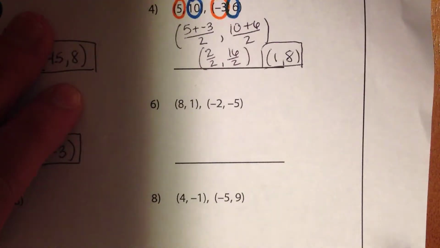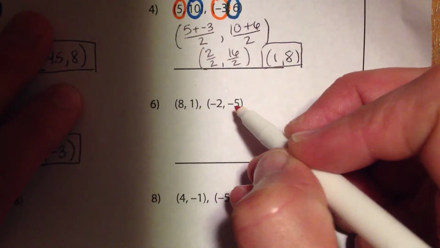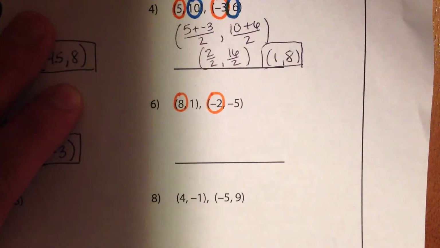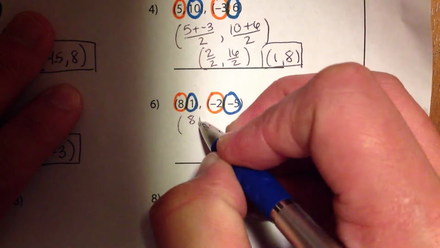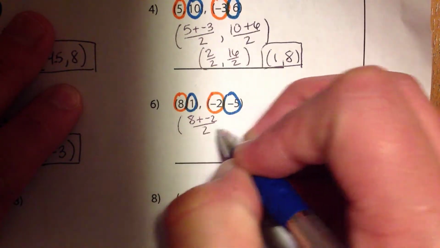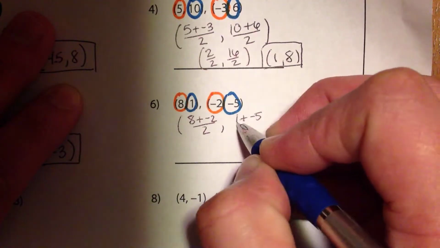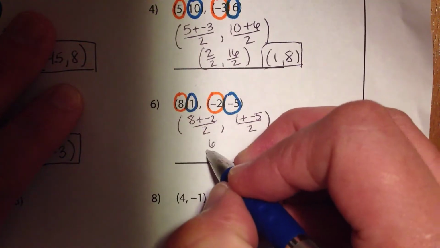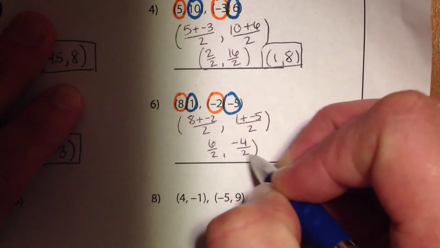Example number 6. Find the midpoint between (8, 1) and (-2, -5). So our x values are 8 and -2, and our y values are 1 and -5. Again, we add our x's, 8 plus -2, and divide by 2. Add our y's, 1 plus -5, and divide by 2. 8 plus -2 is 6, divided by 2. 1 plus -5 is -4, divided by 2.